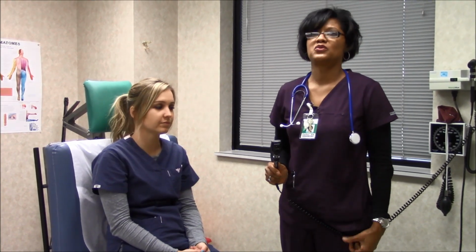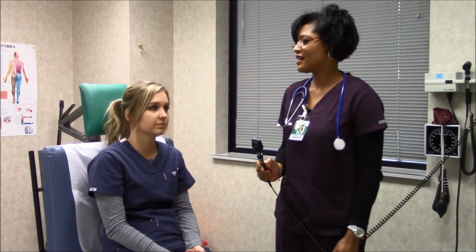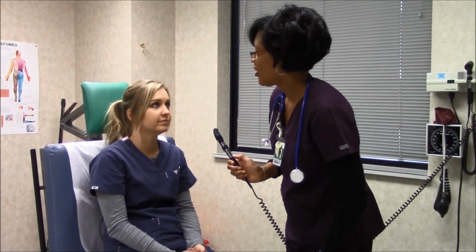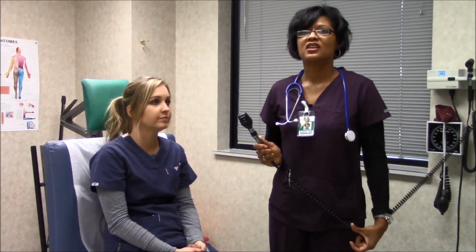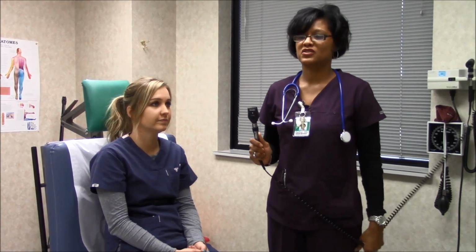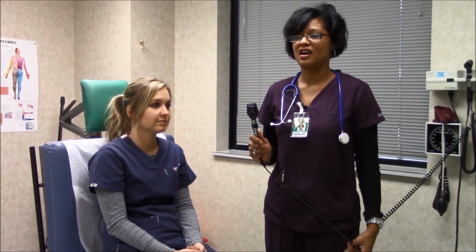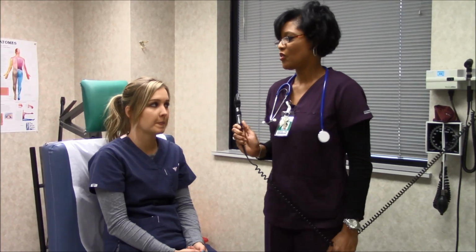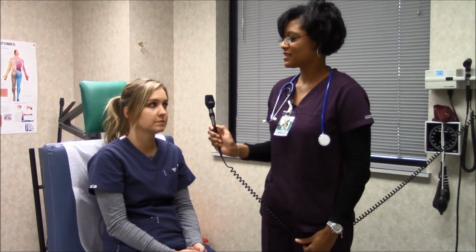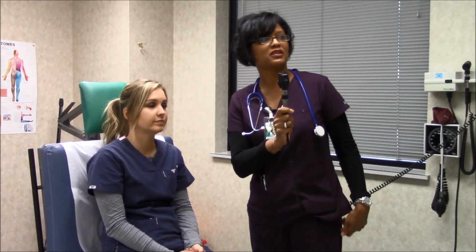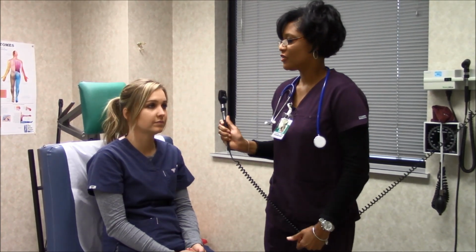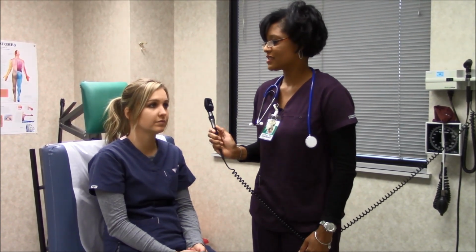Now we're going to evaluate Kristen's pupils, and her pupils should be round, regular, and equal in size, and they are. And next we're going to check how her pupils constrict and dilate, and we're using the ophthalmoscope. And so when I pass the light over Kristen, look straight ahead for me, look right up here. We're going to do the swinging flashlight test.